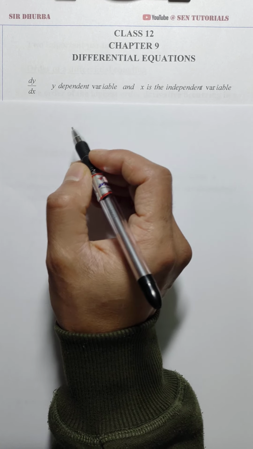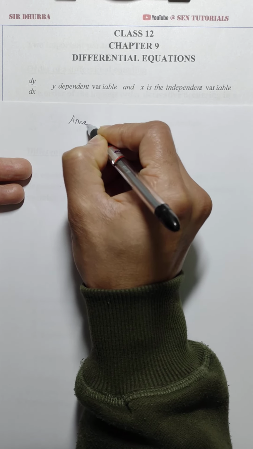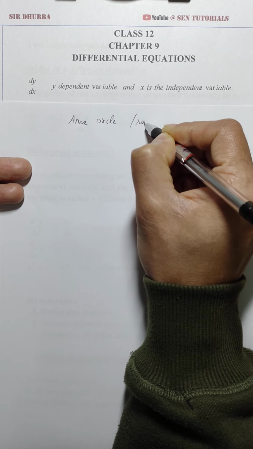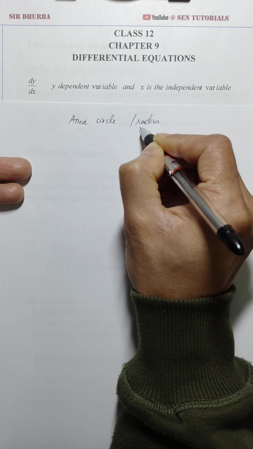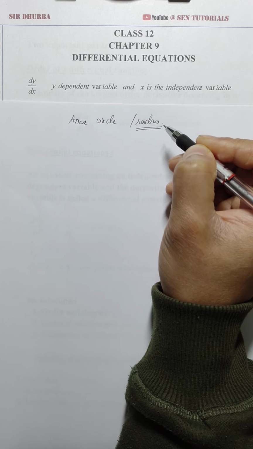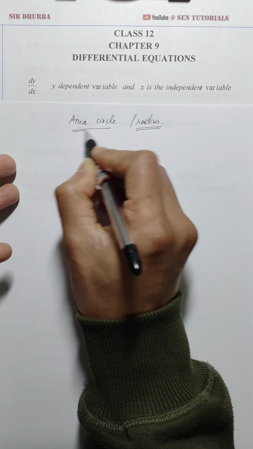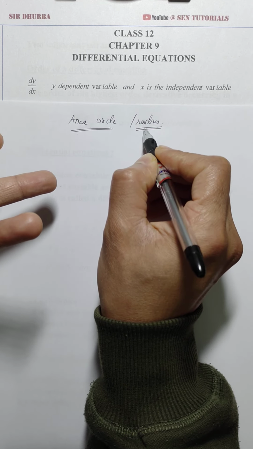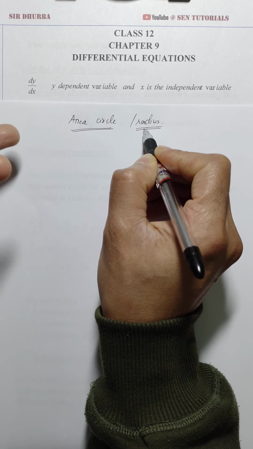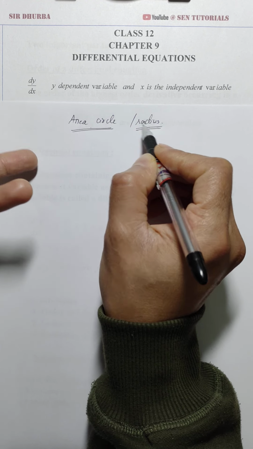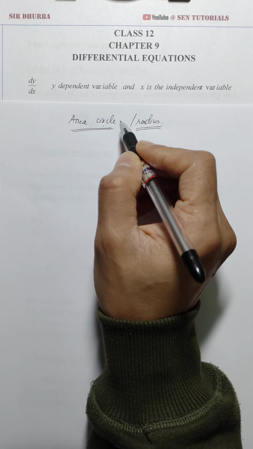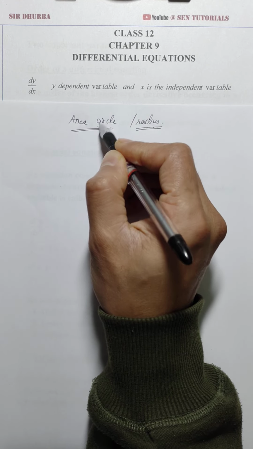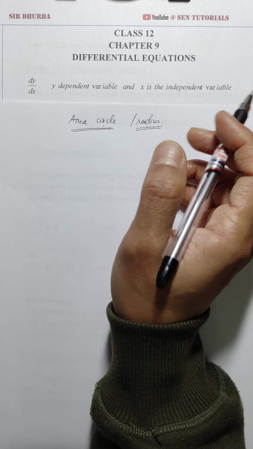Just like the relationship between area of a circle and radius of a circle. So radius is the independent variable and area is the dependent variable, because area of a circle depends on radius, isn't it? So according to the radius only, area of a circle changes. So that's why radius becomes the independent, area is the dependent variable. So something like that of a relation.